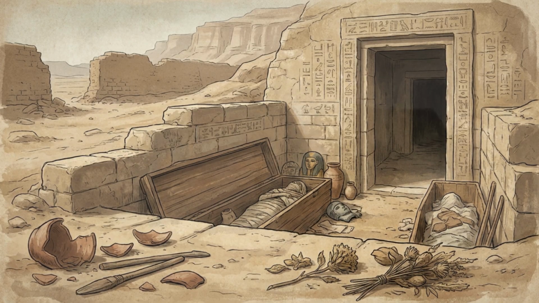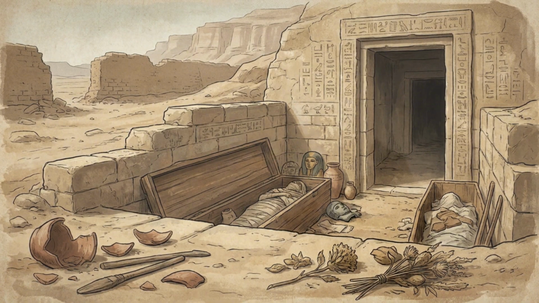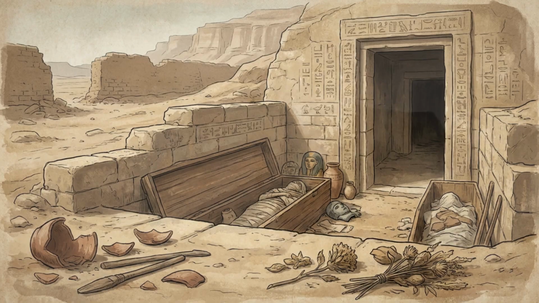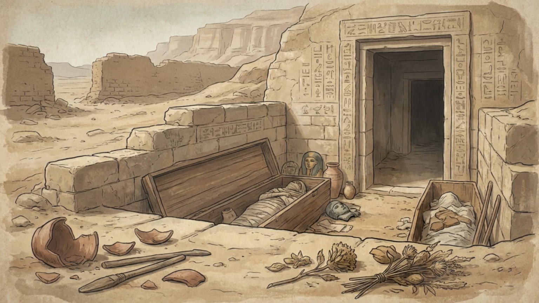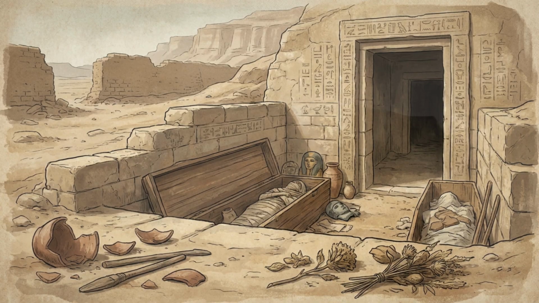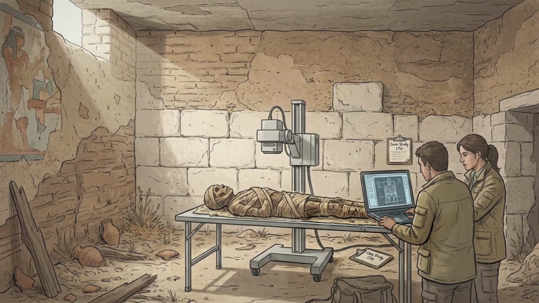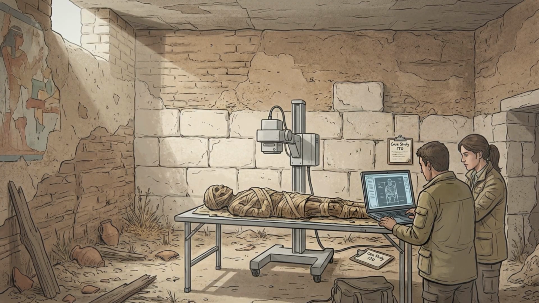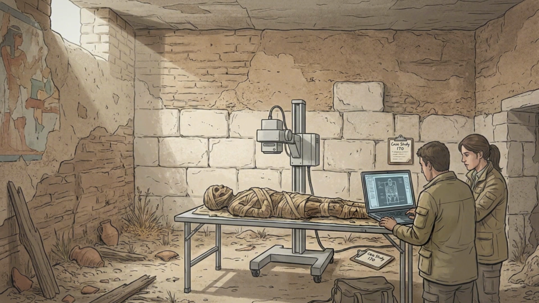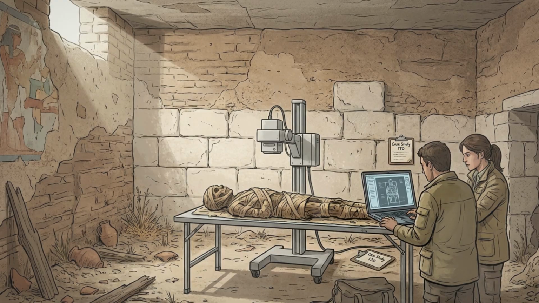Grave goods provide another material scale. Containers, furnishings, tools, food-related objects, ornaments, and other possessions could be placed with the dead in some burials. Their presence varied greatly. A richly furnished tomb cannot be used to define what everyone received, just as an elite house cannot define every Egyptian household.